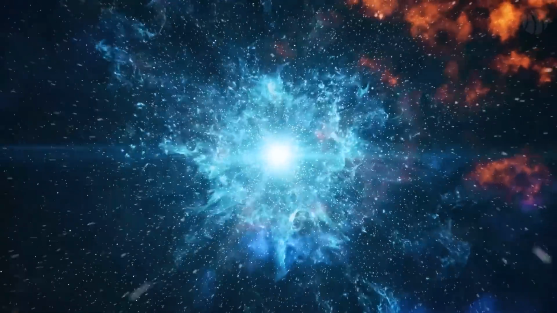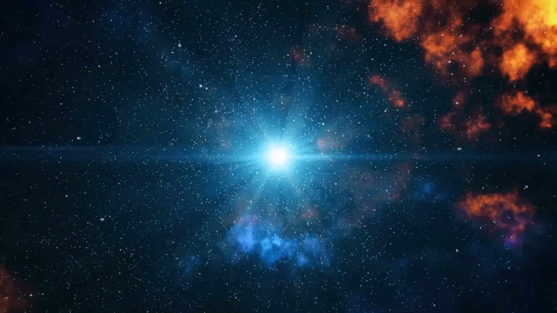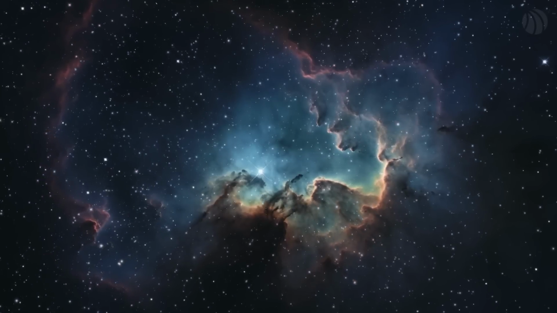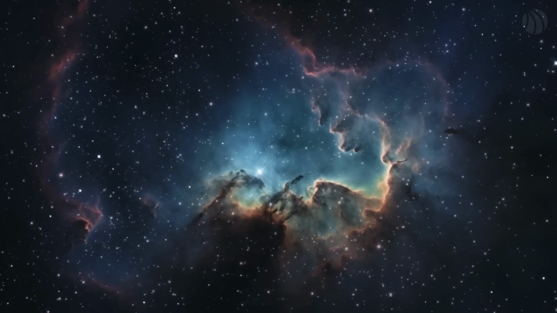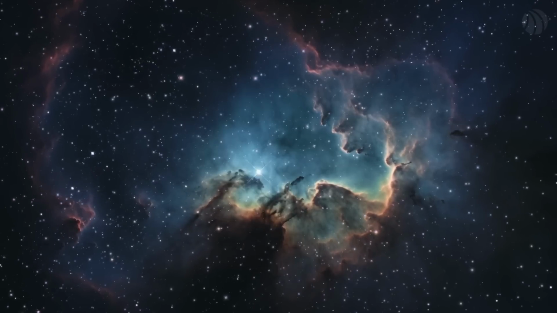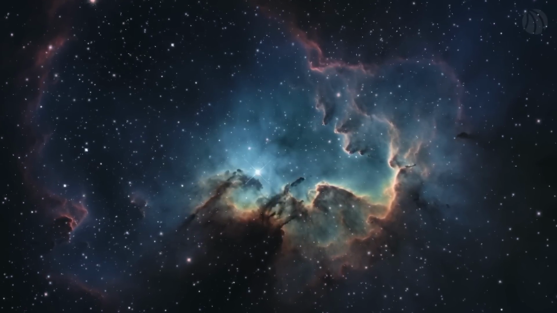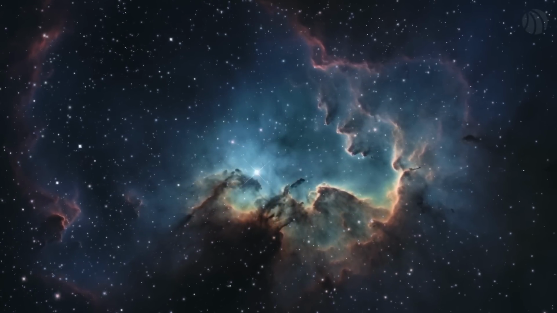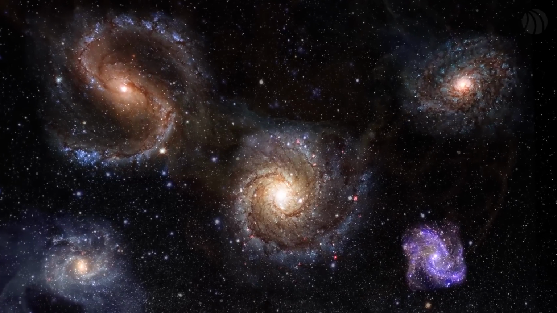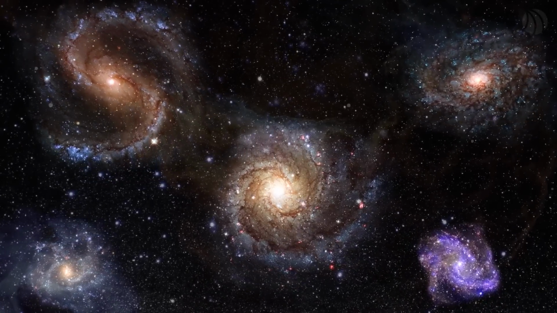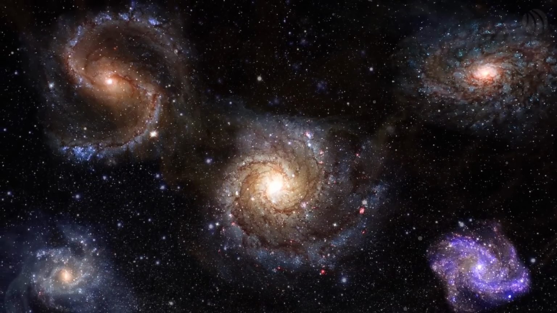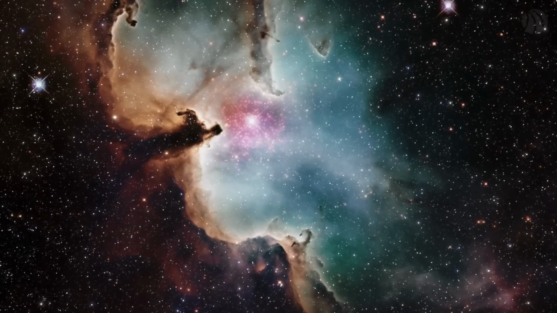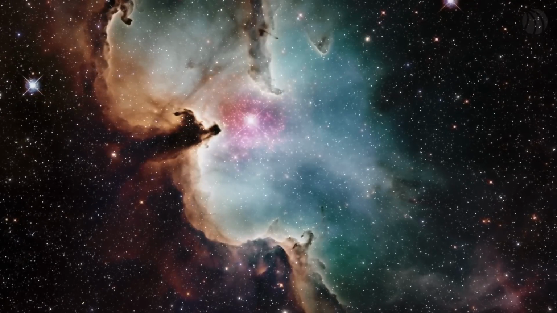The Big Bang theory emerges as a pivotal scientific explanation for the origin of the universe itself. This theory posits that the universe began from an extremely hot and dense state approximately 13.8 billion years ago and has been expanding ever since. It was first proposed based on observations that distant galaxies are moving away from us in all directions, suggesting that the fabric of the universe itself is stretching.